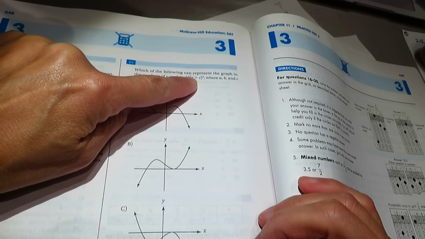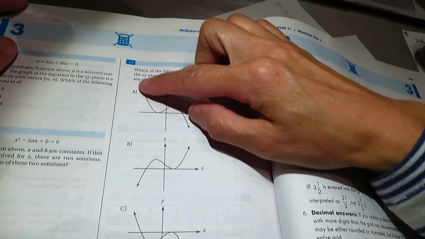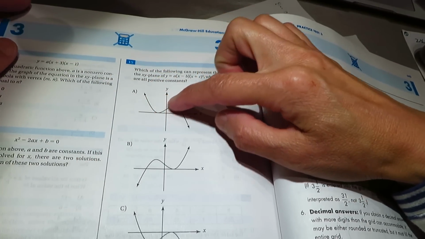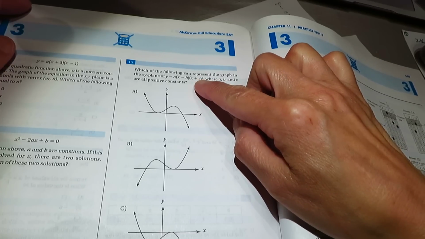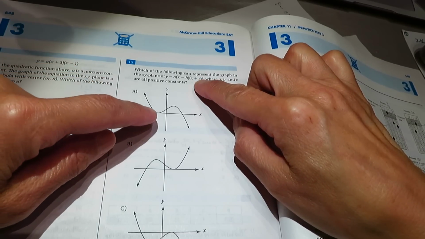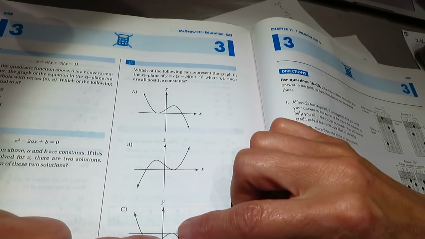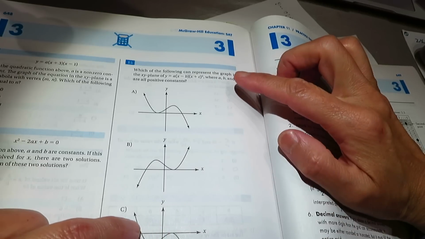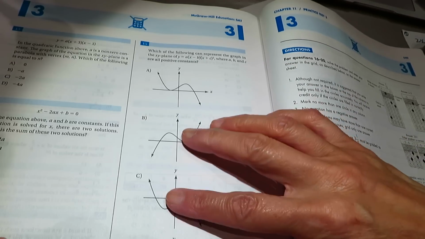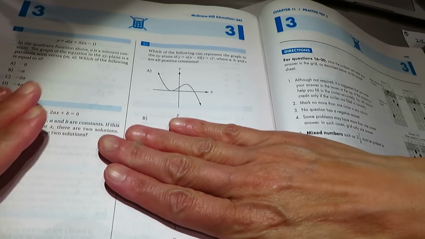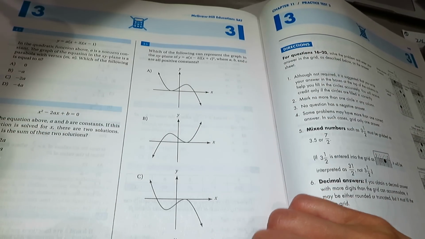In the x plus c, it's squared. So it means the graph needs to be bouncing at negative c. So when c is negative, it must be bouncing. At the positive part, it should not bounce. And here, b and c on the positive part, it bounces. So we get rid of those. We will not consider b and c. It's only in the negative part that it starts to bounce.